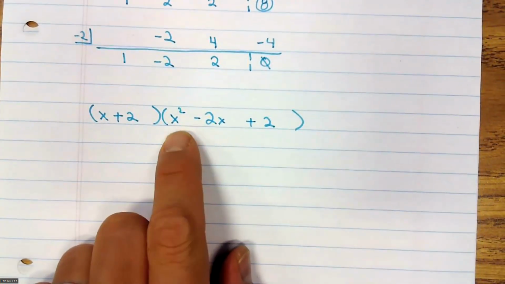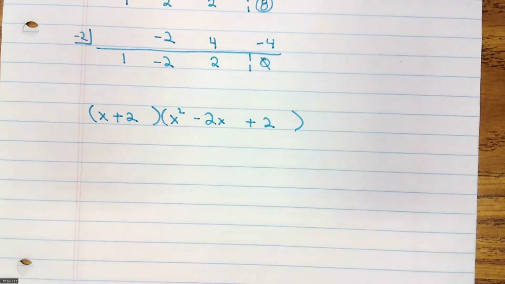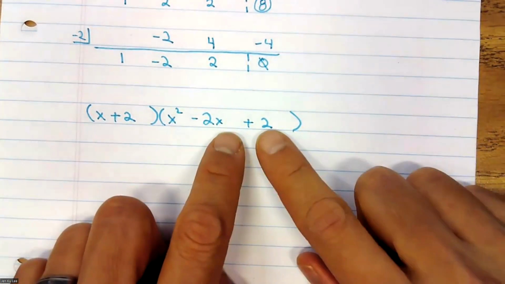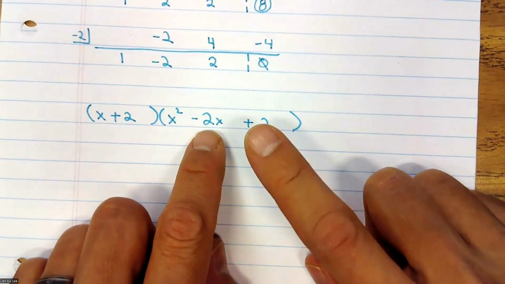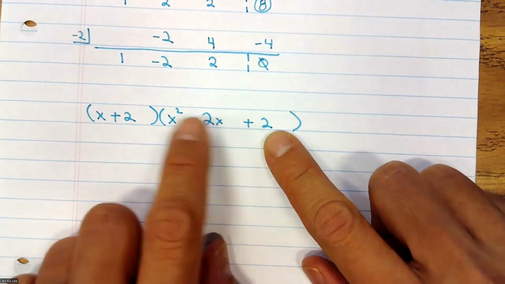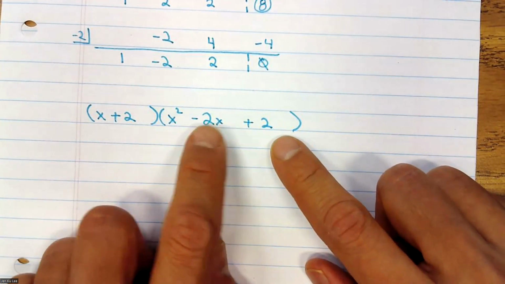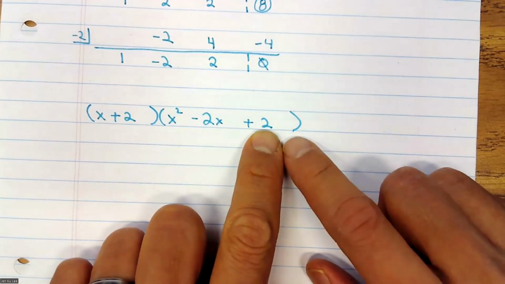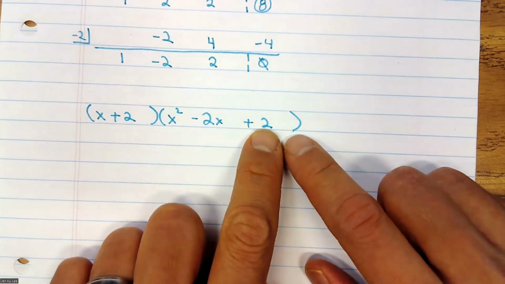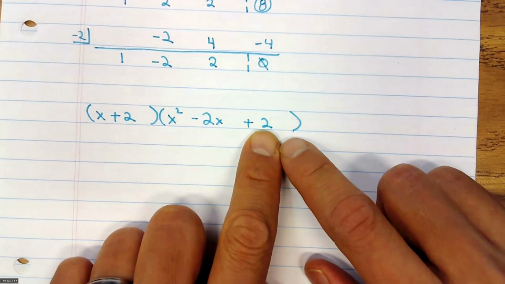Now, since I have the x squared, I don't have to synthetically divide anymore, right? I could try and factor it. Can you think of a combination of numbers that gets me a product of 2 and a sum of negative 2? Negative 1 and negative 1, that's not a product of 2. They multiply to 1.